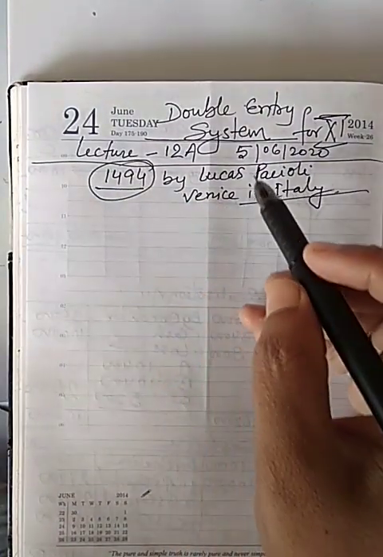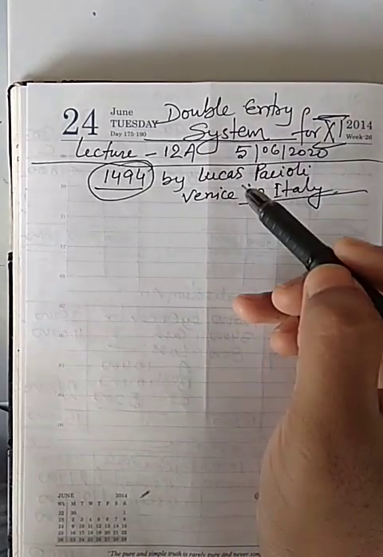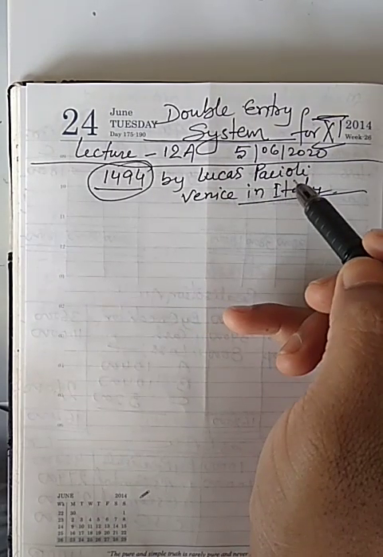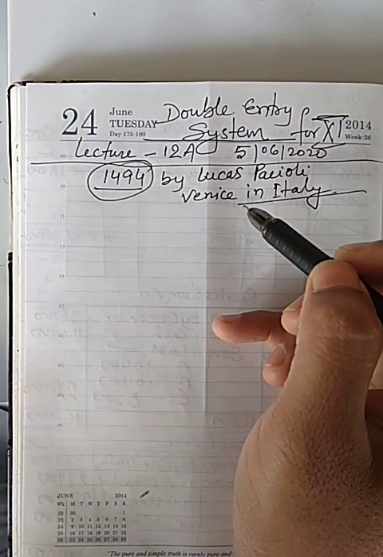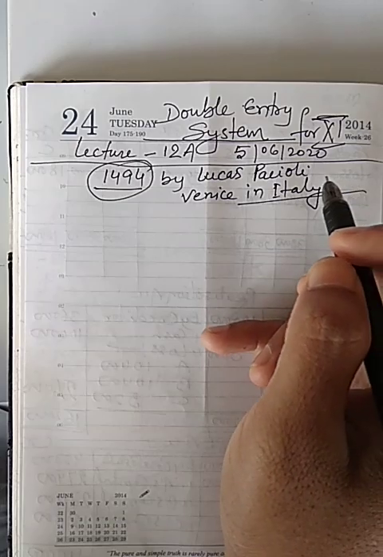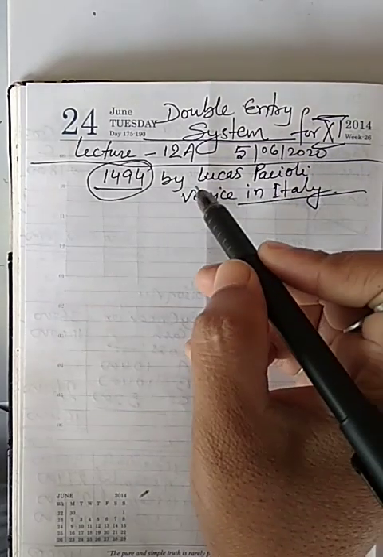In this book, he discussed the method of recording both the aspects of transactions. The book became very popular in a very short period due to its characteristics.